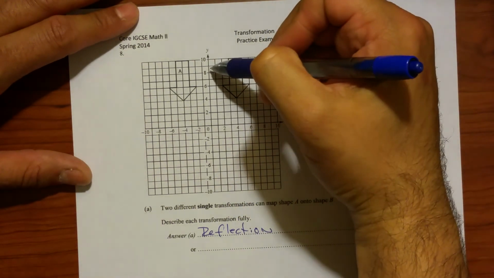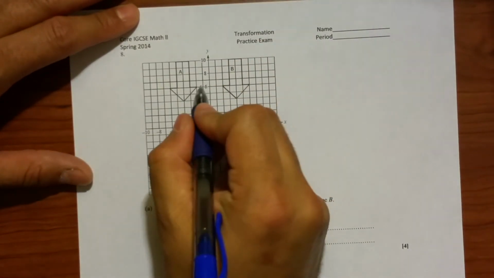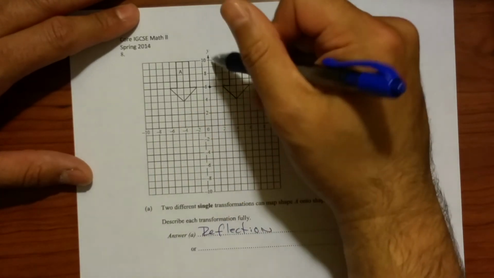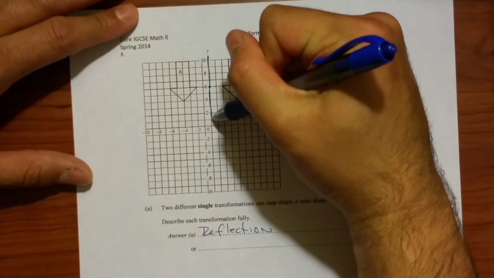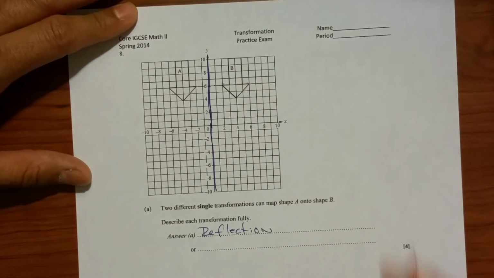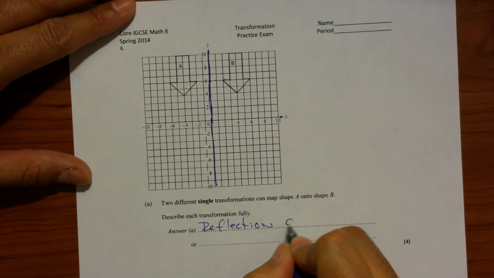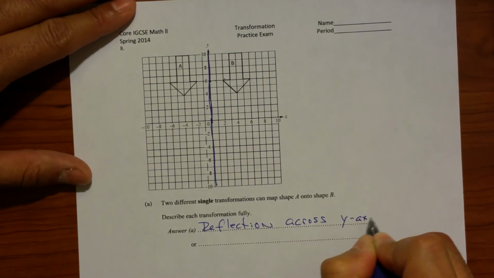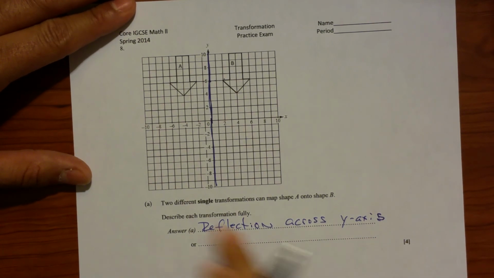Now this is going to reflect across, so right here, this is going to be my line of reflection. So reflection across the y-axis.